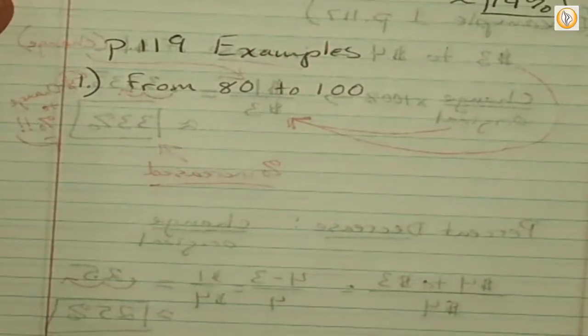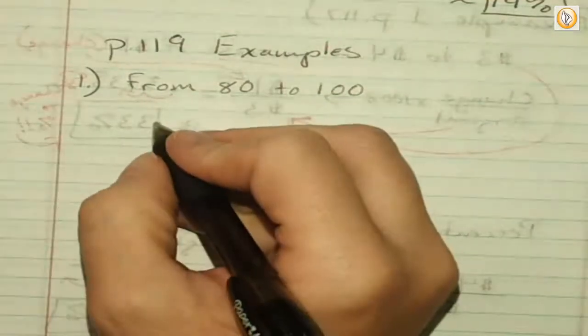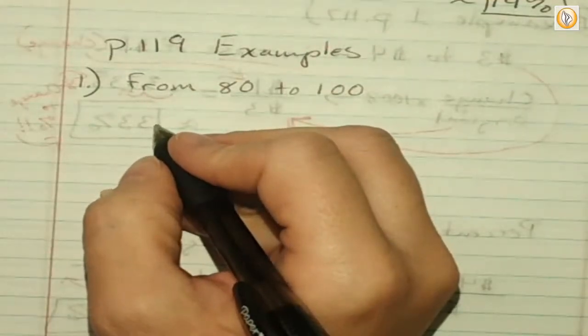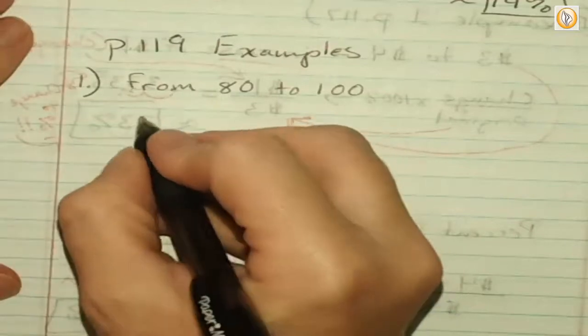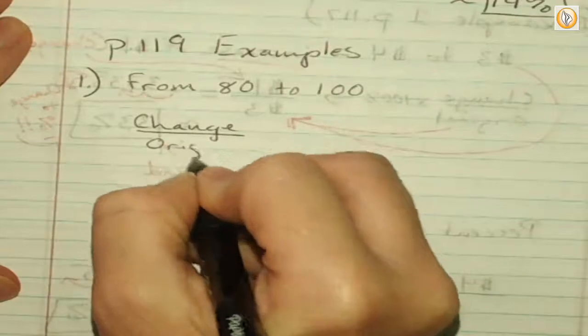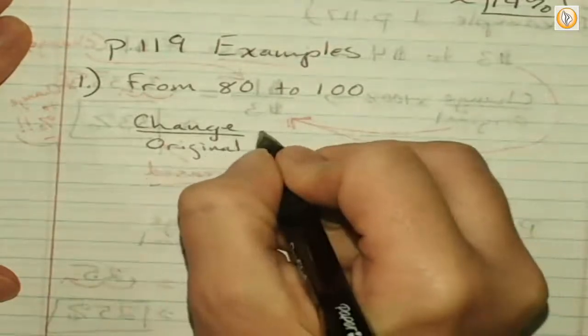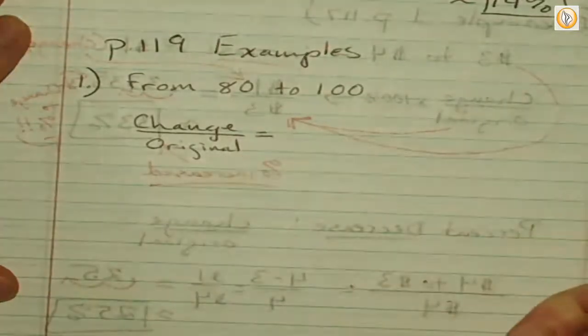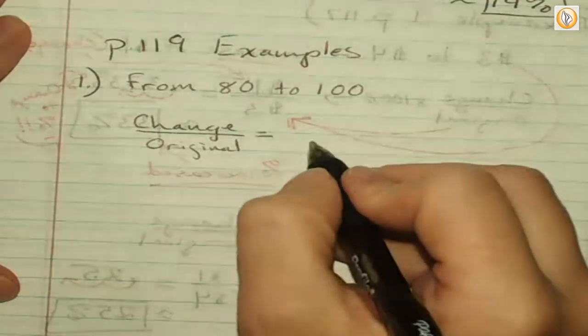Valeria, I'm going to pick on you again. What's the formula? Change over original. Okay, so let's start with change over original. So, how do I find my change?